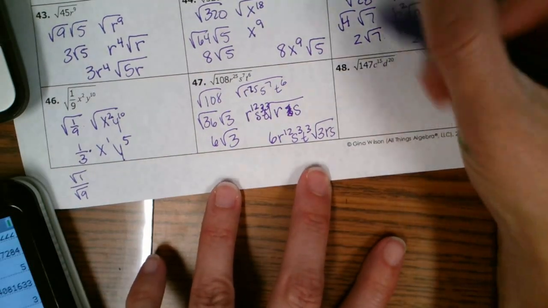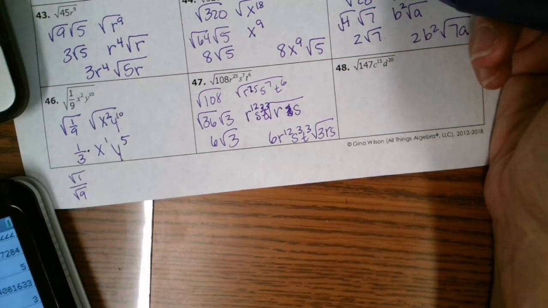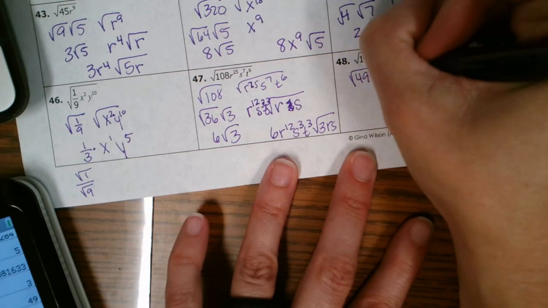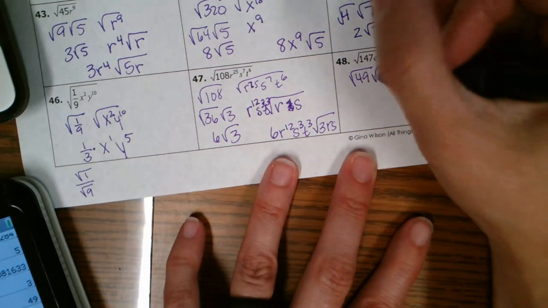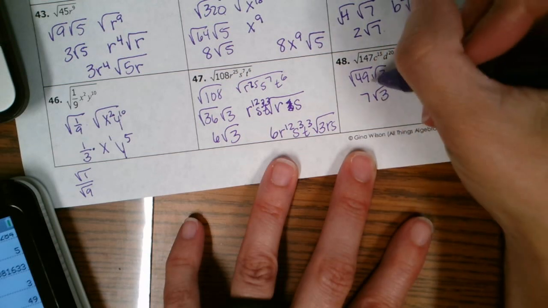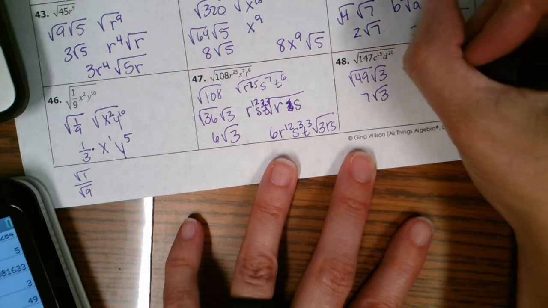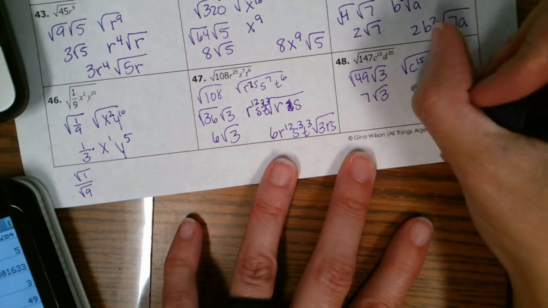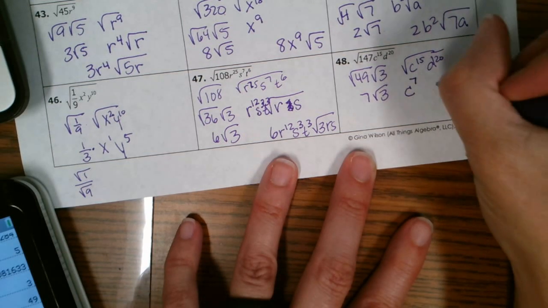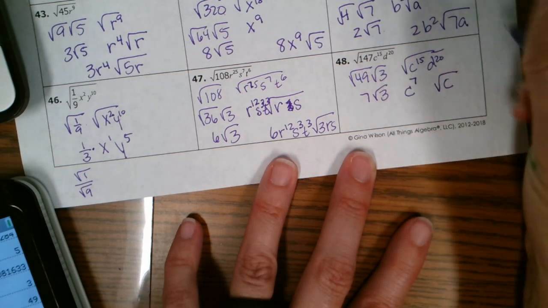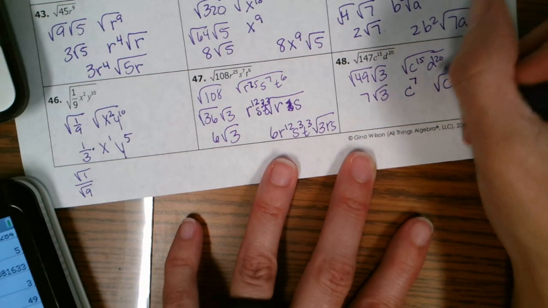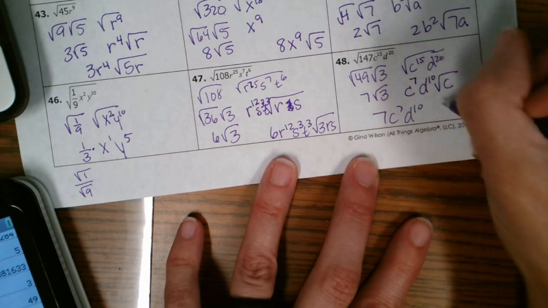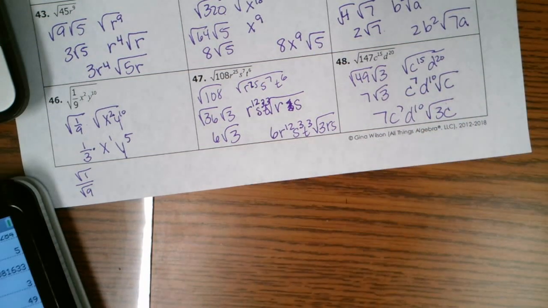Alright, last one. Square root of 147. What goes into 147? 49. So 49 times 3. So it's square root of 49 is 7. And then we've got c to the 15th to d to the 20th. Divide 15 by 2, I get 7, and there's something left over because it's a decimal. Divide the 20 by 2, and I get 10. So put my answers together, and I'm finished.